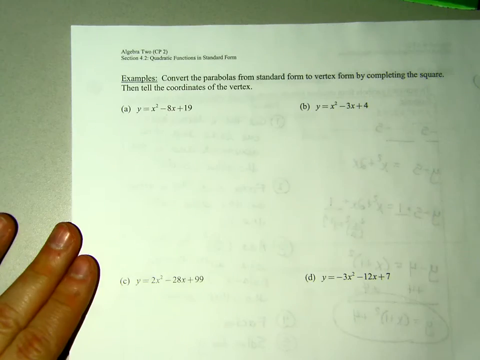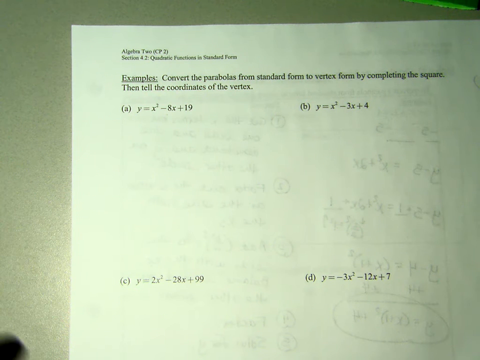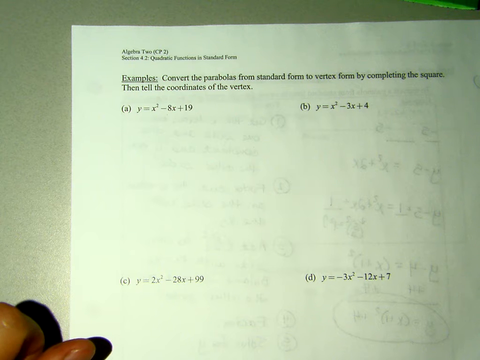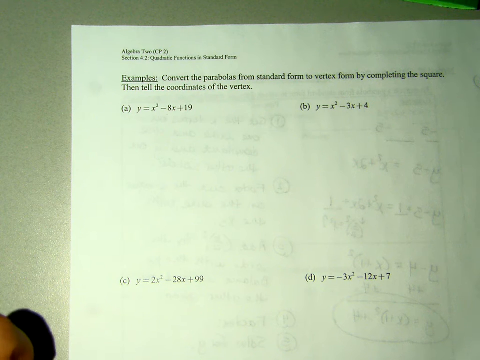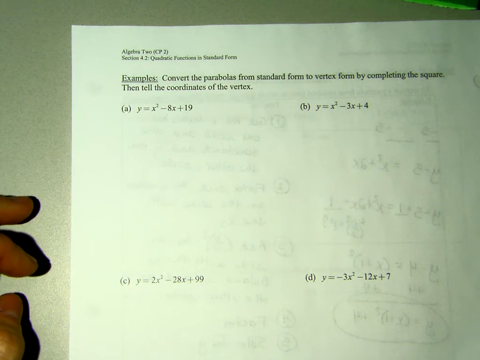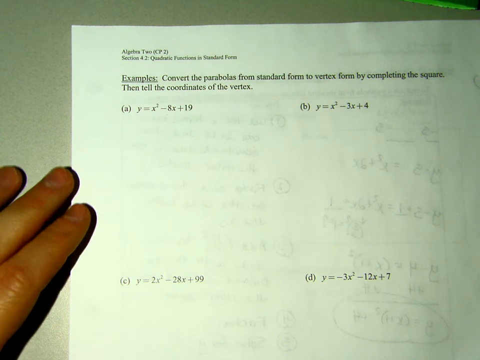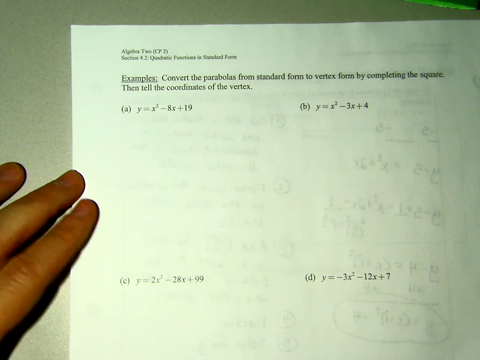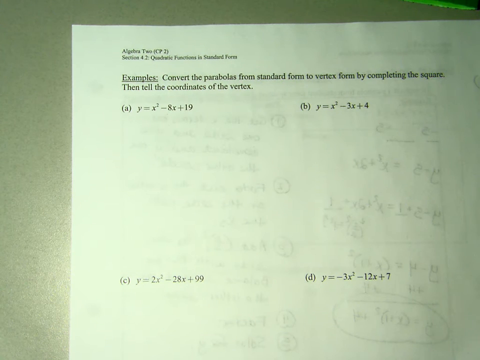I want to do the next 2 problems together, and then I'll give you 1 or 2 to try on your own before we move on. Letter A. And when we are done here, we are asked to find the vertex and y-intercept, so we'll take care of that. First, x is on one side, y and the constant on the other. So with that in mind, what would I do first in letter A? We're on page 16.